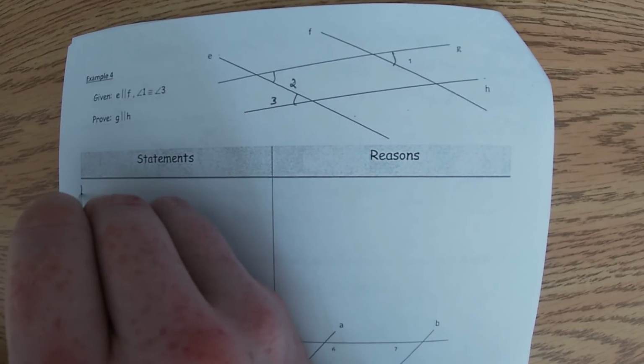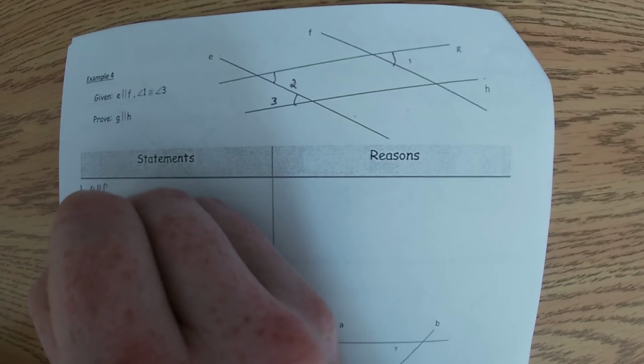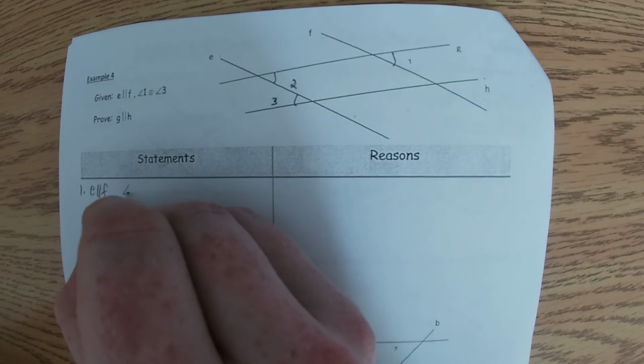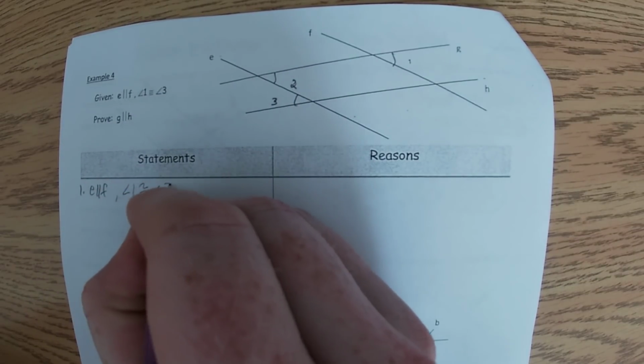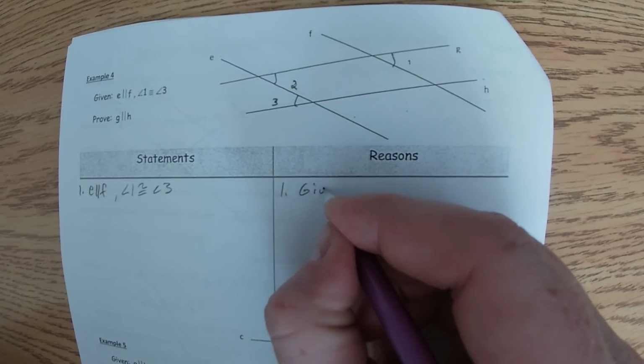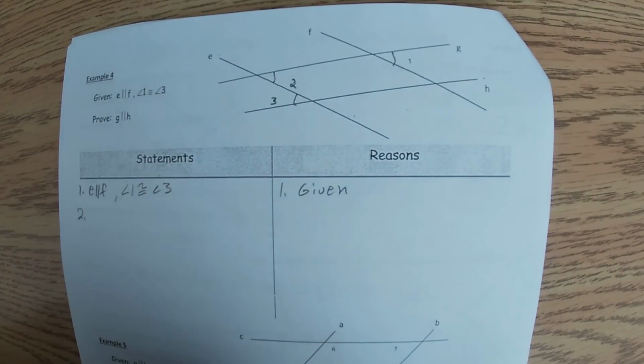So the first thing we need to do is given. That's the easy one. E is parallel to F. And then we can put this all in one step. Angle 1 is congruent to angle 3. That's given. Okay, the second step here.